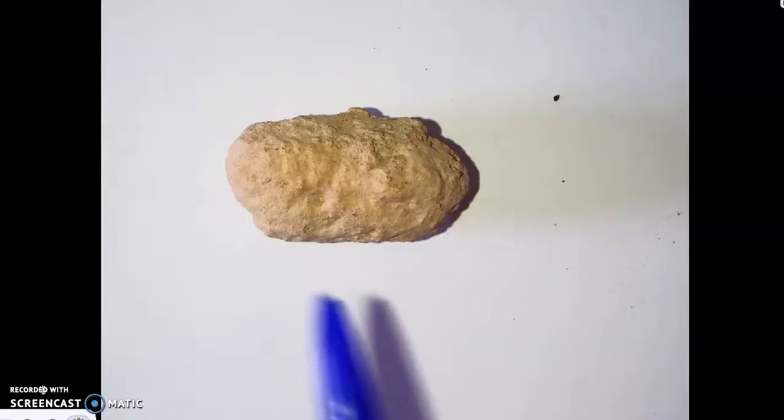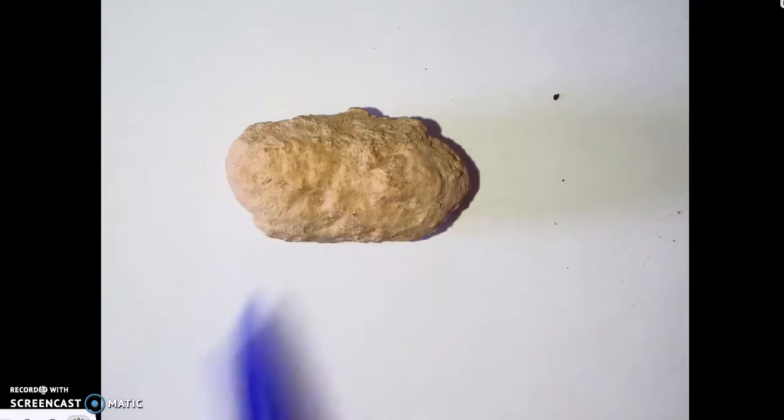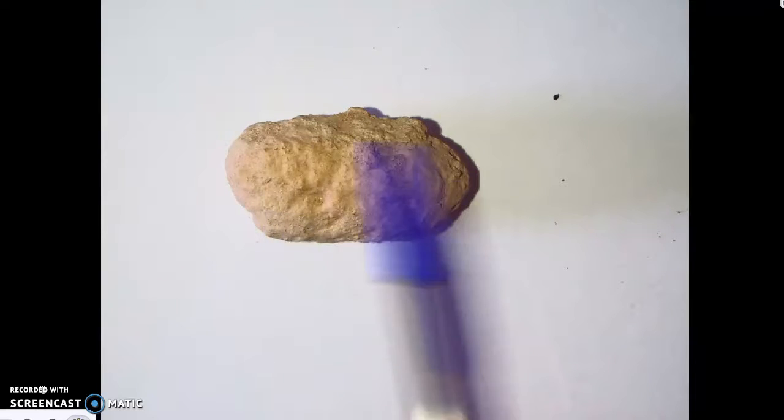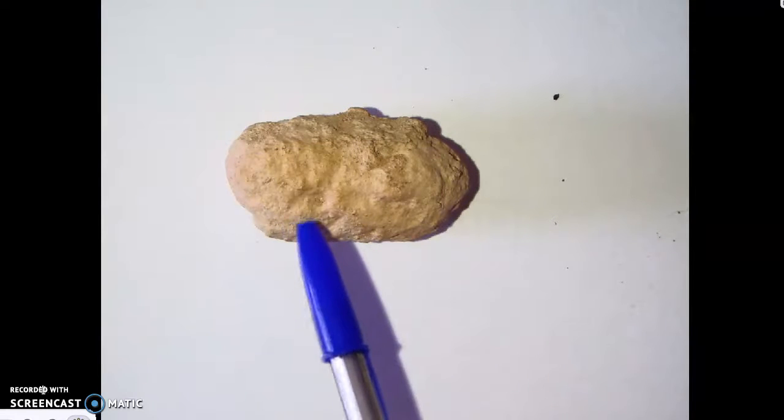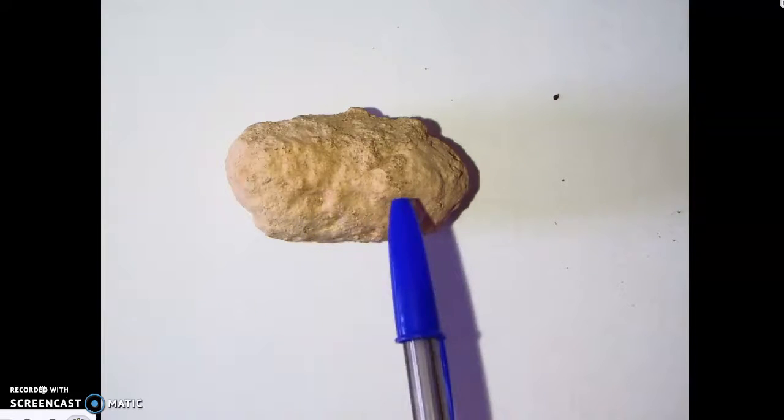Sometimes studying paleontology is very difficult because you don't really have the big picture of what you're looking at. But this is a wasp nest, actually, from a mud wasp, and it would live in the ground and make these kind of round nests. Strange fossil, unusual.